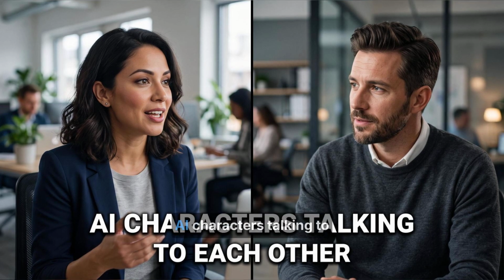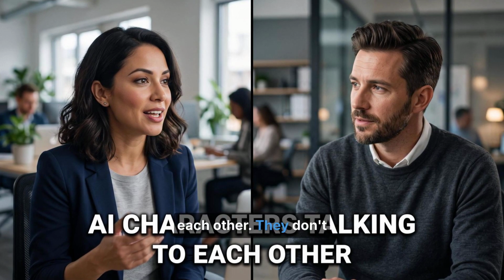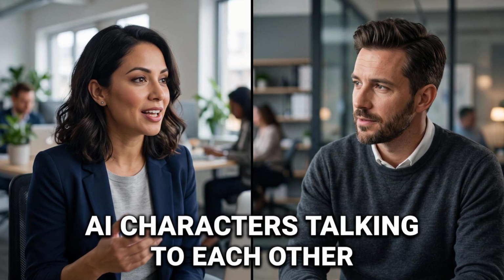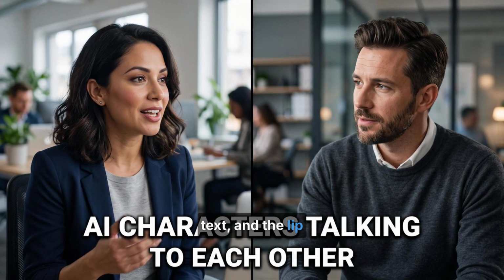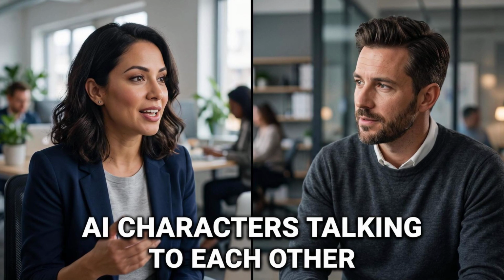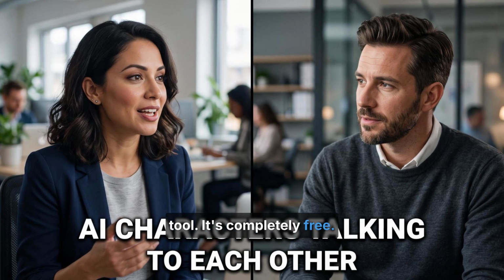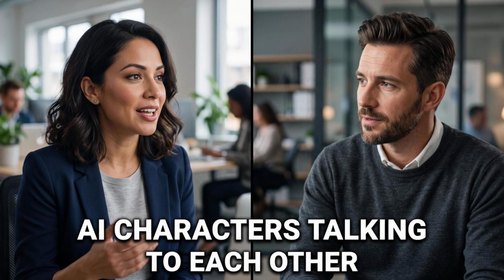You're looking at two AI characters talking to each other. They don't exist. I generated both of them from text, made them speak from text, and the lip sync is perfect. This isn't a paid tool. It's completely free. Let me show you how.